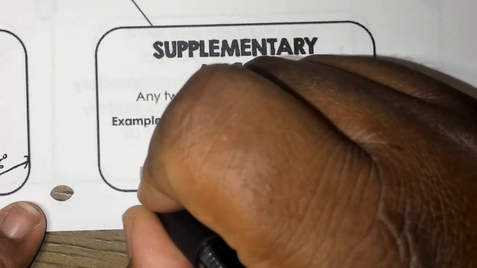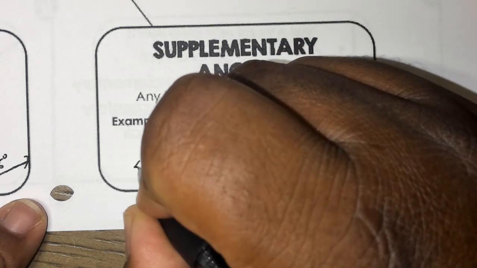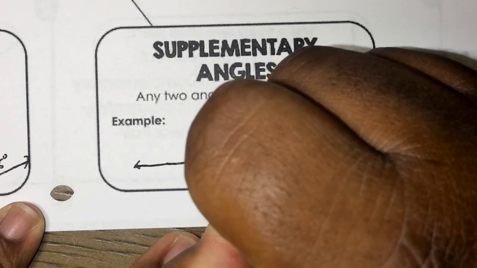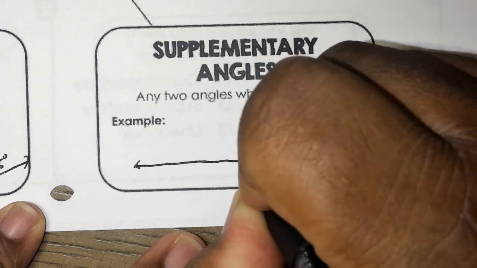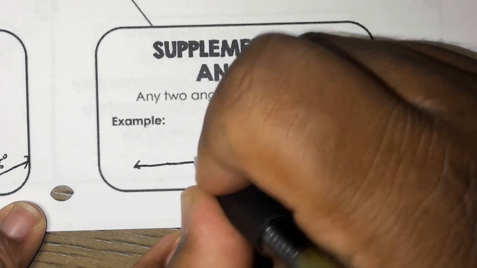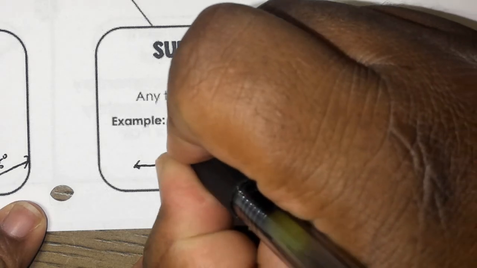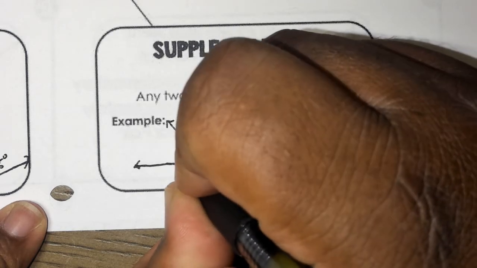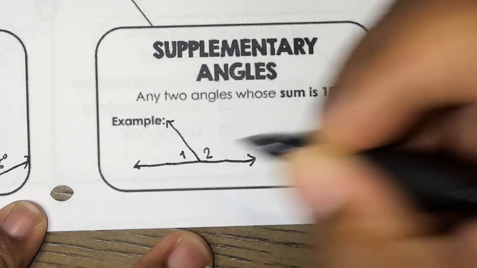So supplementary angles. The most common way you'll see these is on a straight line or a straight angle, and then like I drew it there before, there'll be a ray coming out of it, creating the two angles here.